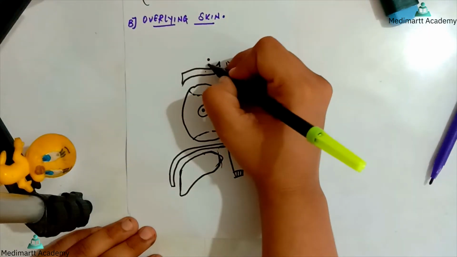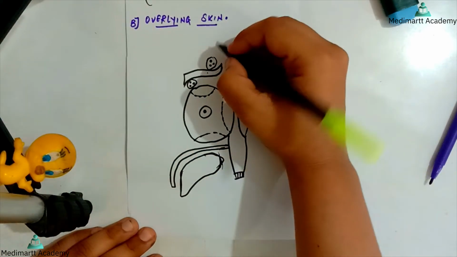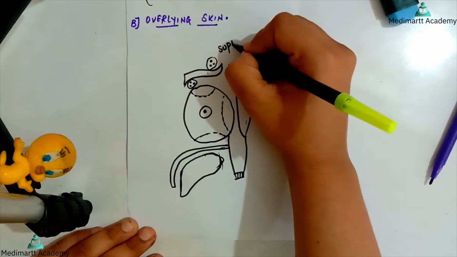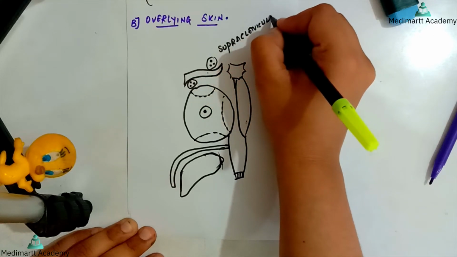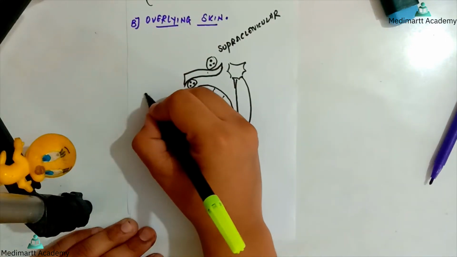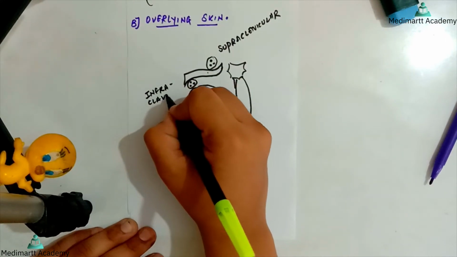This is my supraclavicular nodes, this is my infraclavicular. I will just write the names over here: supraclavicular. This is the infraclavicular.